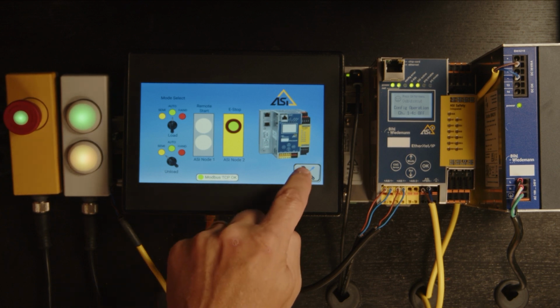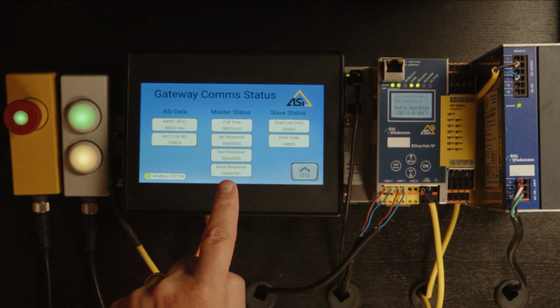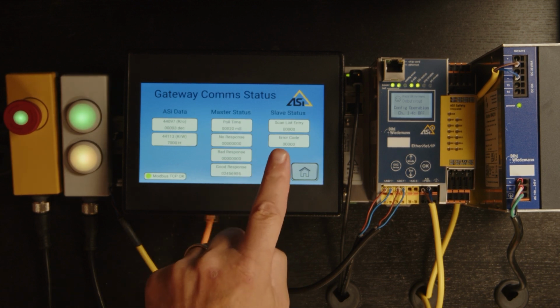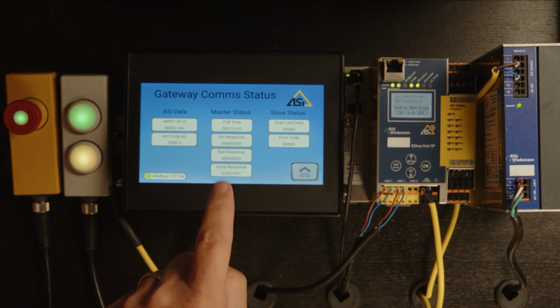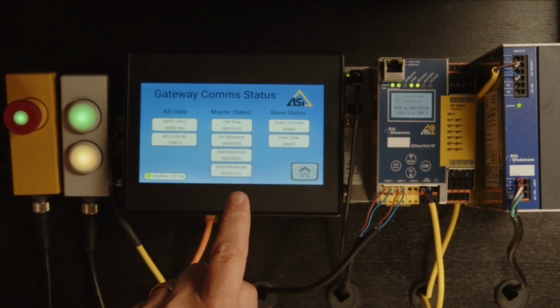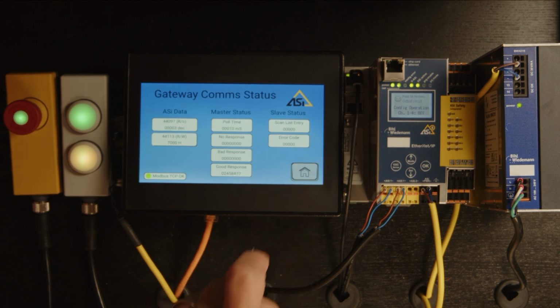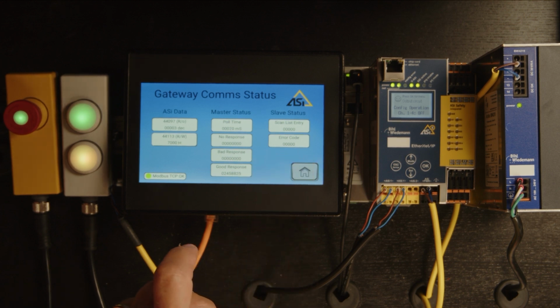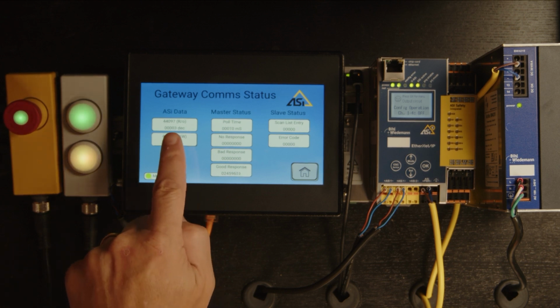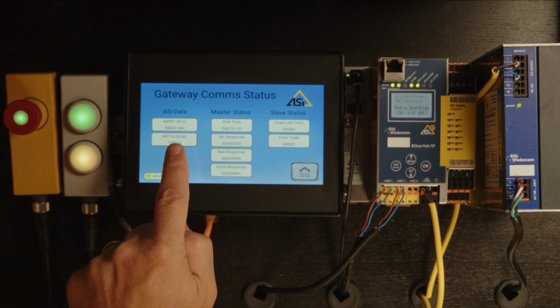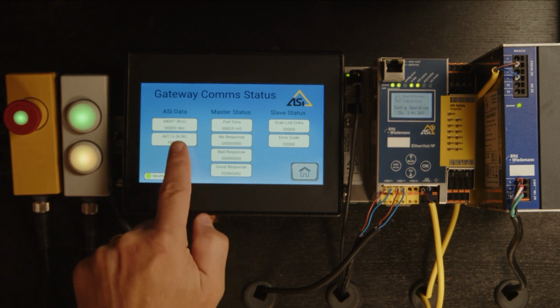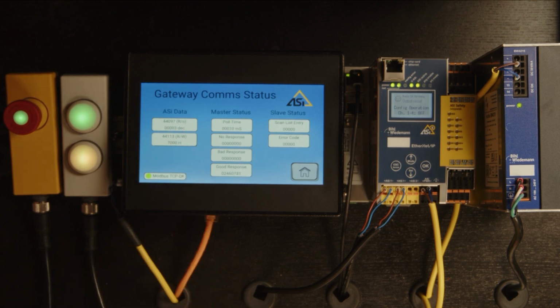All right, I've also got a status screen where we can monitor the Modbus TCP master and slave status. That's all looking good. Snappy response time, lots of good responses counting up. Zeros on the slave status is what we want. And then I've also chosen to display some of the ASi data here for the input data and for the output data, which of course is read-only and read-write respectively. All right, everything's looking good. And it was really pretty easy to put together.